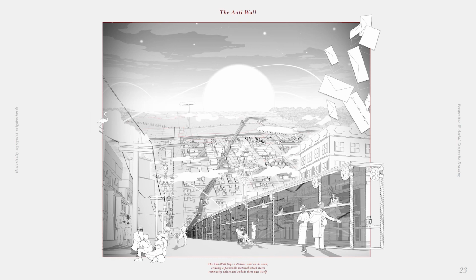And finally, this is a view of the AntiWall. It displays a wall, which is usually a divisive line, but the AntiWall flips this idea on its head. The AntiWall is created on the border of segregated districts and brings people together through the sharing of values. Its material is permeable, which lets people and traffic move through it.